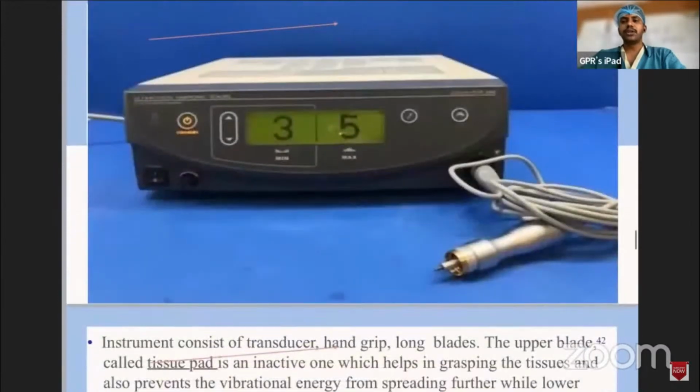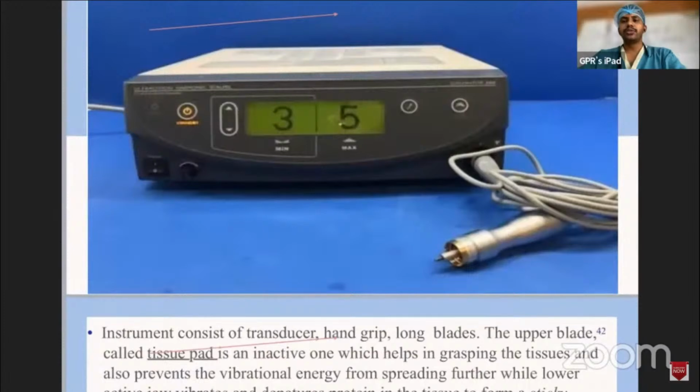So this will be the classic harmonic energy source, and the cable that has been used for it, and it has two different modes, 3 and 5. 5 will be more for cutting and less for coagulation, whereas 3 will be more for coagulation rather than cutting.